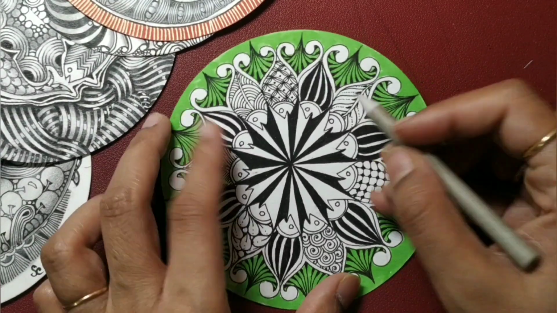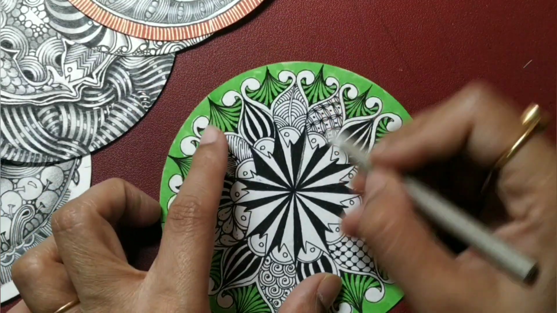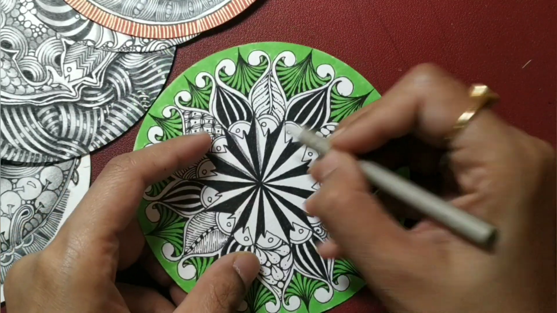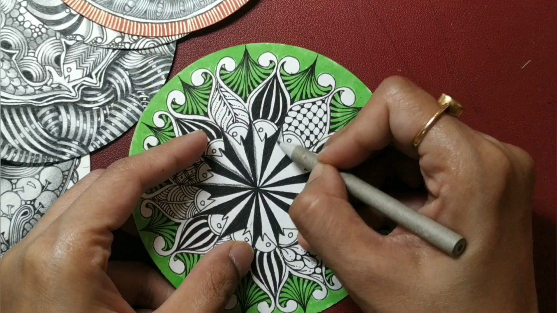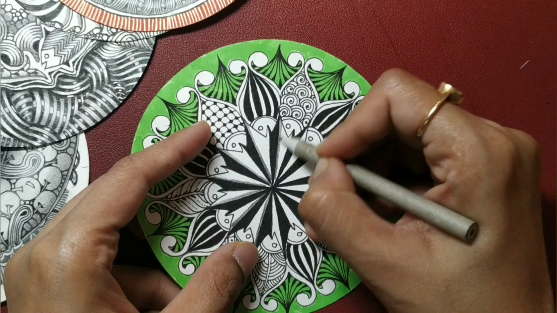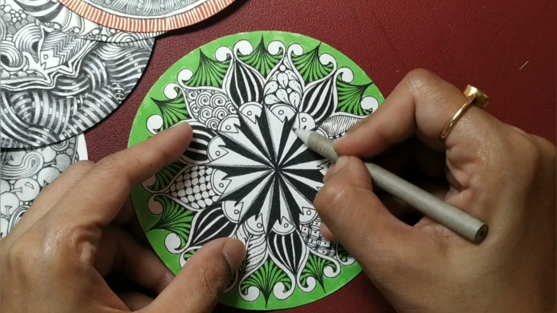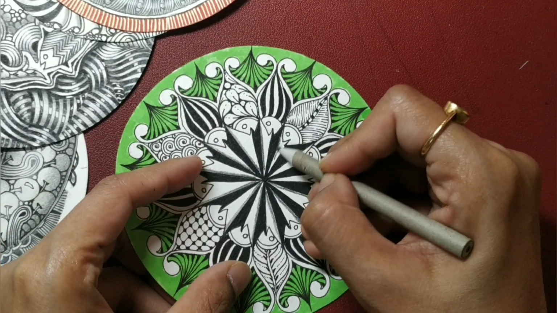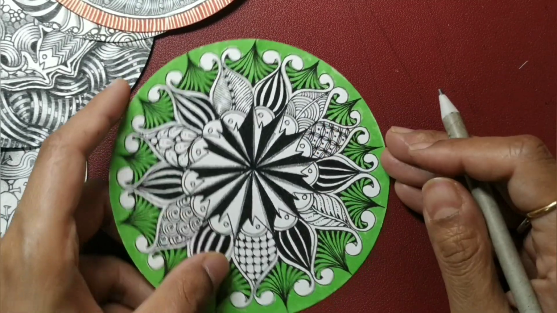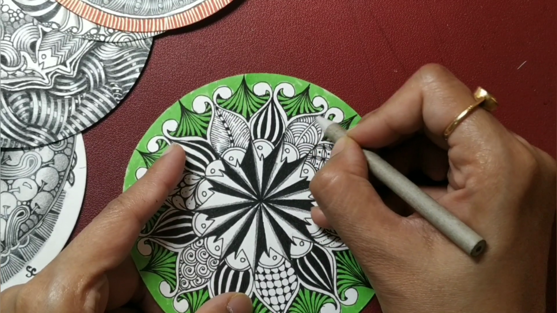So I'm going to add some shade here. Right, and then you can add on the two sides of the fish.